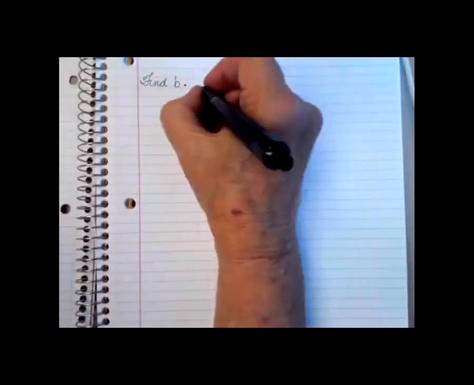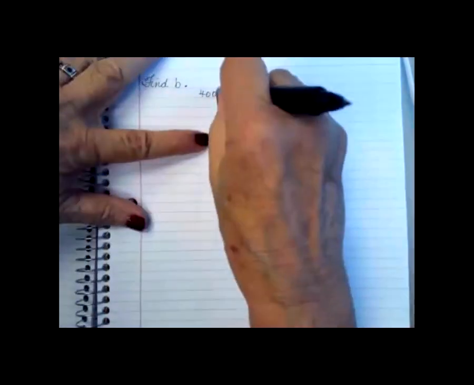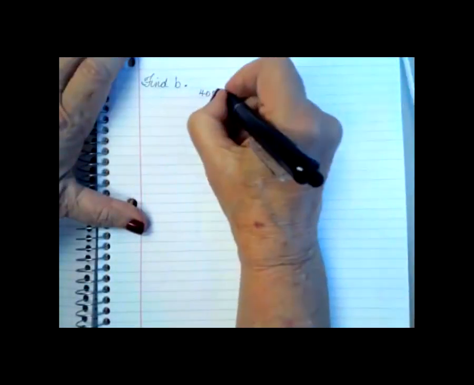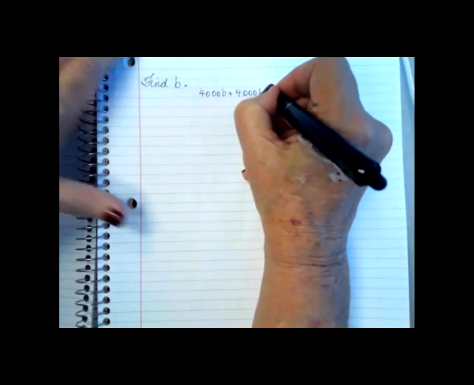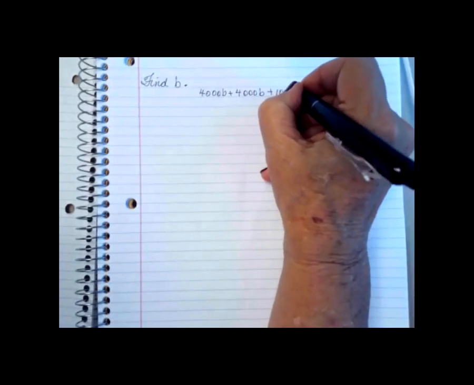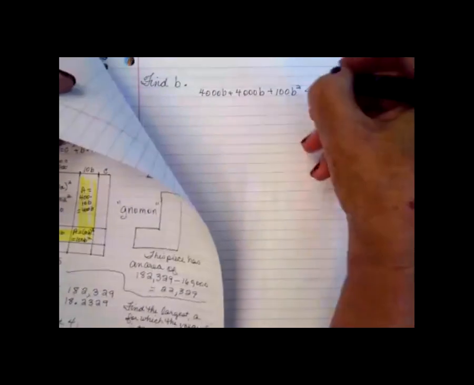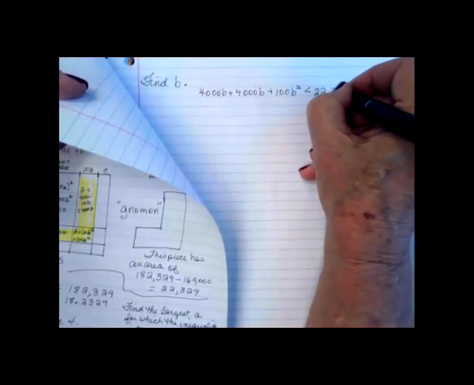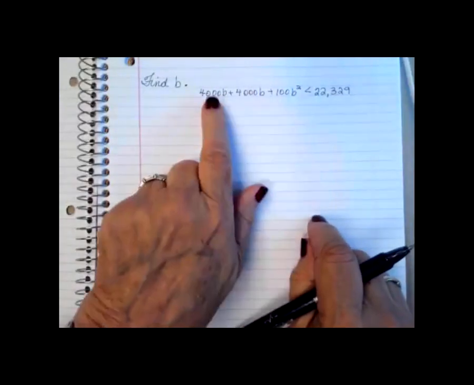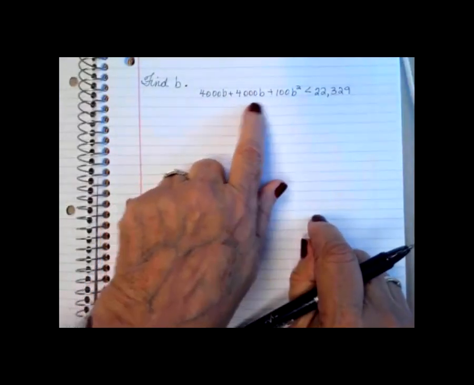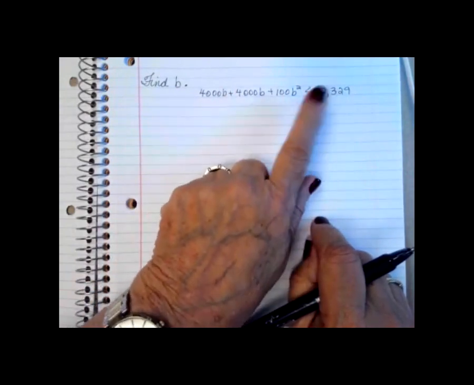So I've got 4,000B plus 4,000B plus 100B squared has to be less than 22,329. And again, I know that I'm good with the less than sign because that number is going to end in 0. That one will, and that one will. So this number is not going to be the same as that one. I can easily say less than.